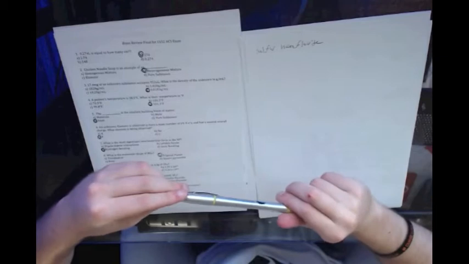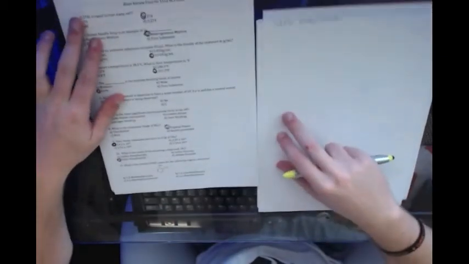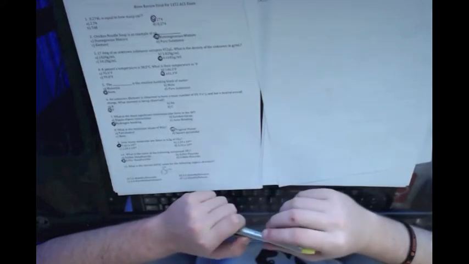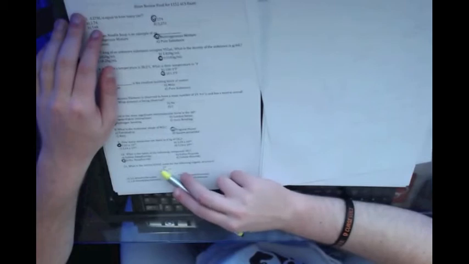Number 11, what is the correct IUPAC name for the following organic structure? I'll move this up a little bit so y'all can see it. If not, hopefully you're following along on the folio test. So it's this ring right here with 2 methyl groups.